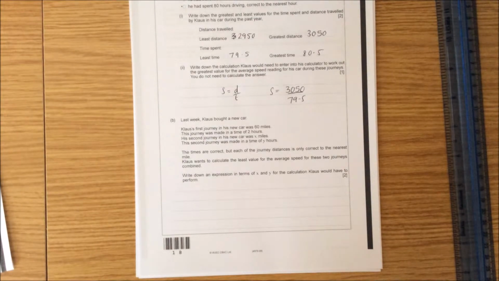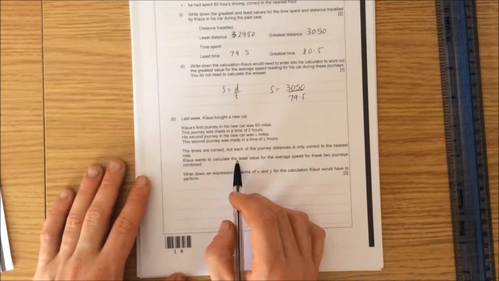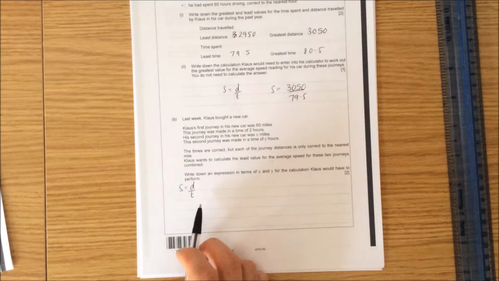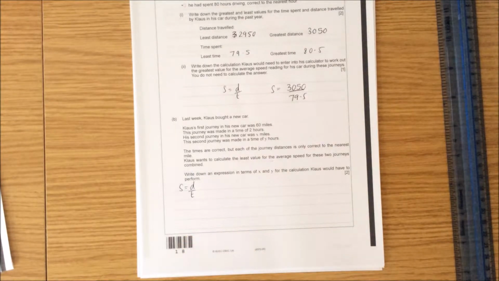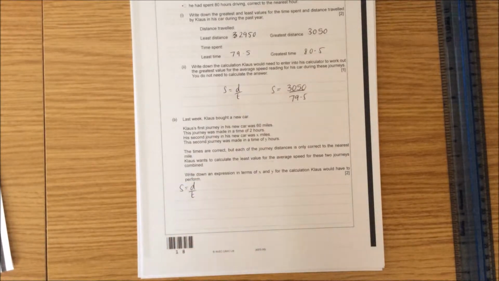The times are correct, but the journey distances are only to the nearest mile. He wants to calculate the least value for the average speed for these two journeys combined. So again we're going to be using speed equals distance divided by time. Now the times are correct, so we don't have to worry about the times. The distances, however, are to the nearest mile. Because the time is fixed, to make this fraction as small as possible, he's going to have to have travelled the greatest distance again. So he's going to have to travel as far as he can in that period of time, because that means his average speed is going to be slower.